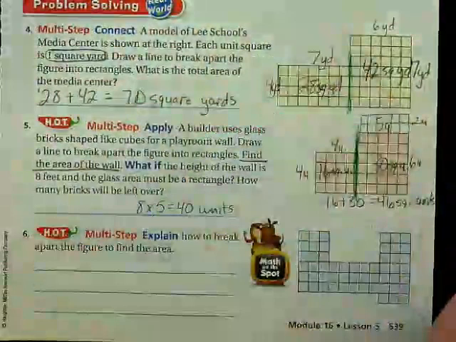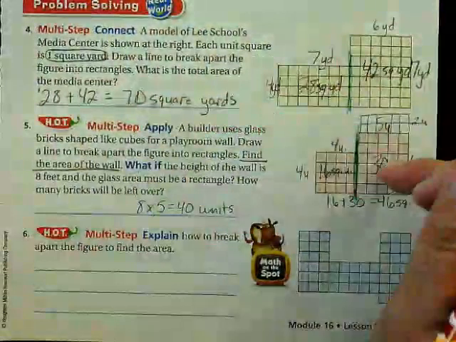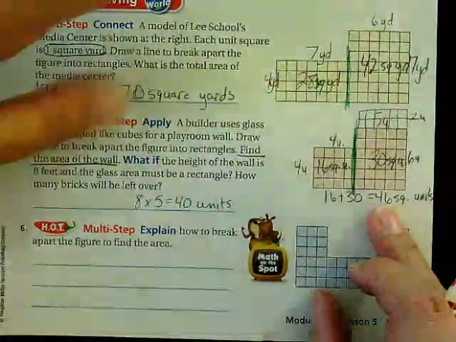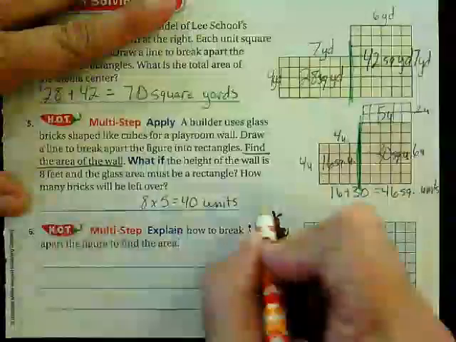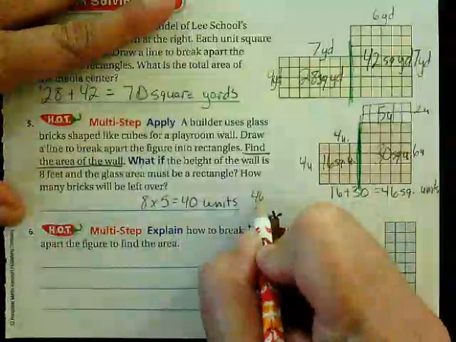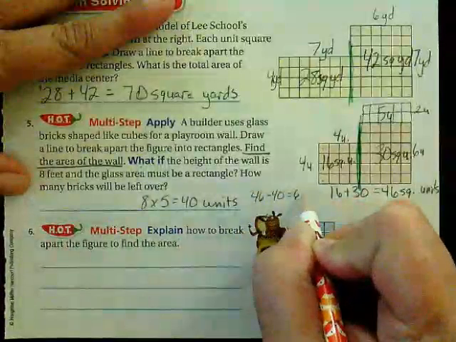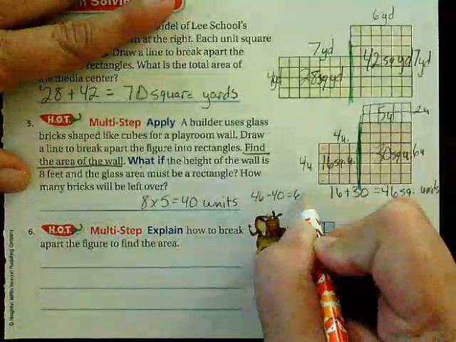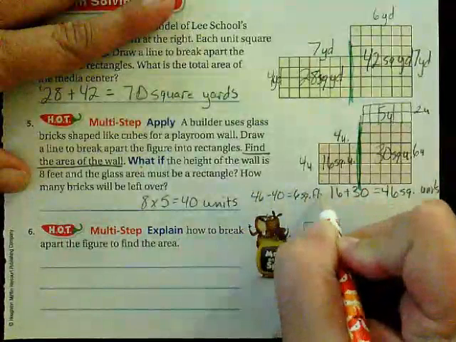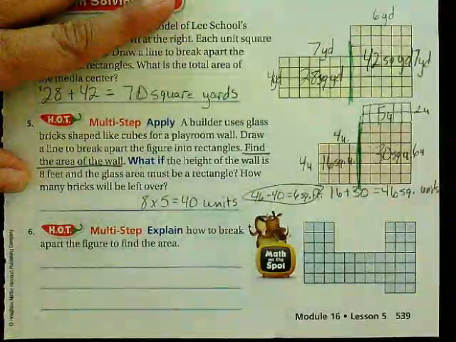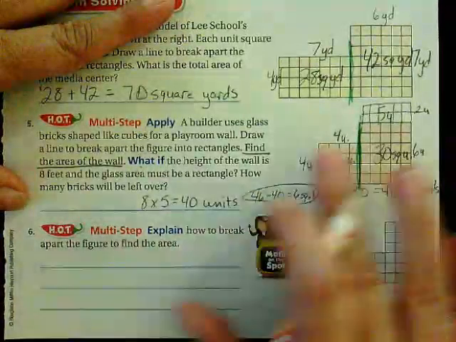So how many bricks would be left over from what we had to begin with? Well, our original area was 46. So I would go 46 minus 40 equals 6 square feet are left over. Did that make sense?